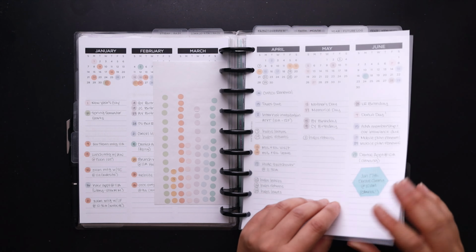I've already got May set up in here, ready to go. So we'll just go ahead and skip that, but that tab is ready to go. So I will make sure I hit all those pages that have content that I need to look at every day.